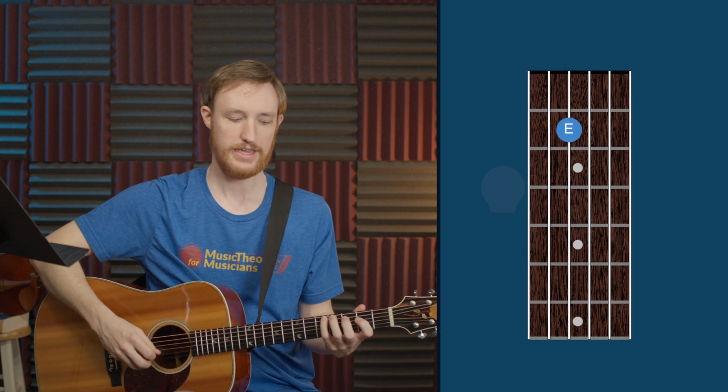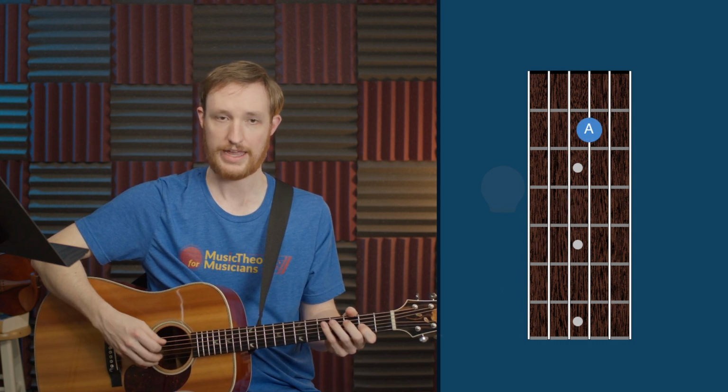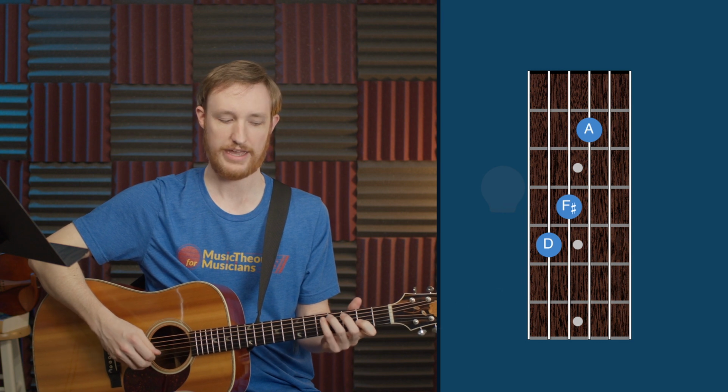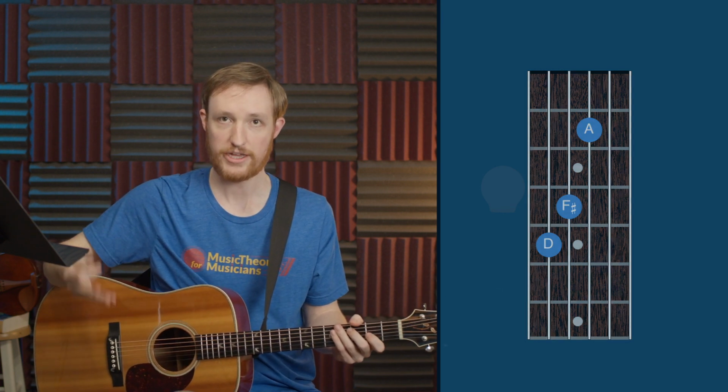Now let's look at that D scale that we did. D, E, F sharp, G, A. So if we just take the root, D, the third, F sharp, and the fifth, A: D, E, F sharp, G, A. D, F sharp, and A, those are the root, third, and fifth of our D major chord.